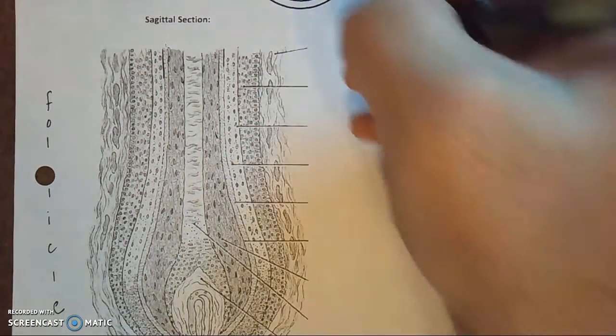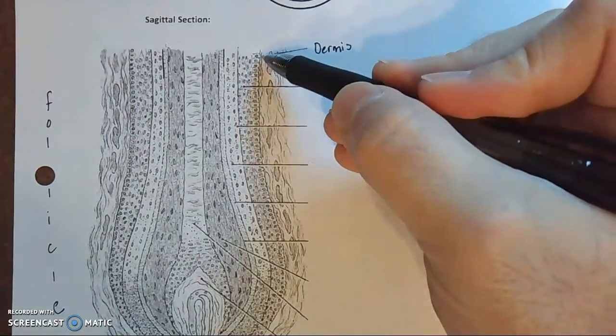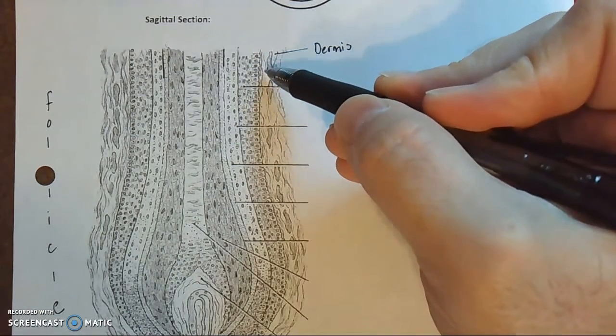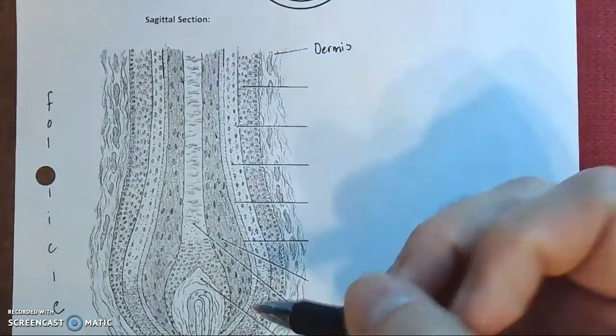So with this first layer that's shown right here is the dermis, and basically the hair pushes down through the epidermis into the dermis.